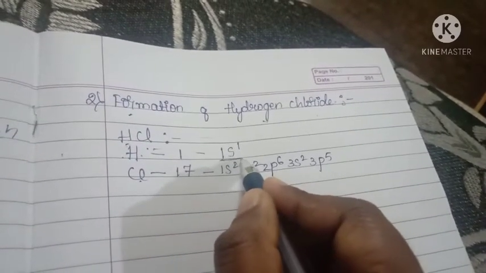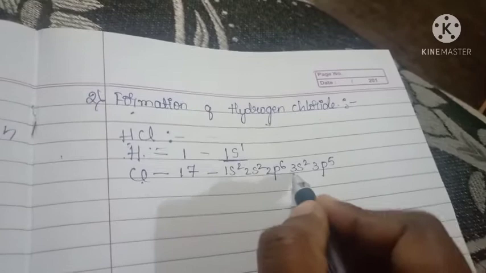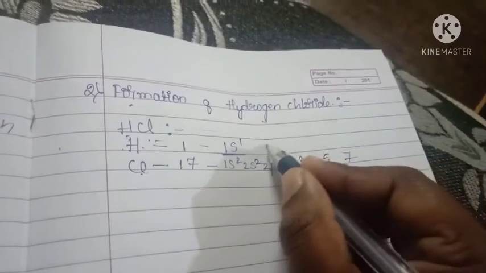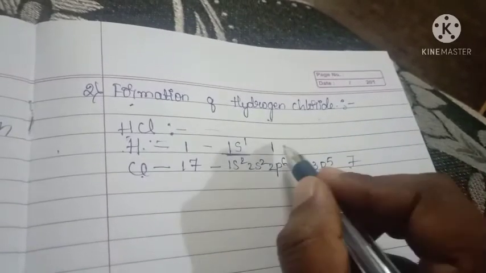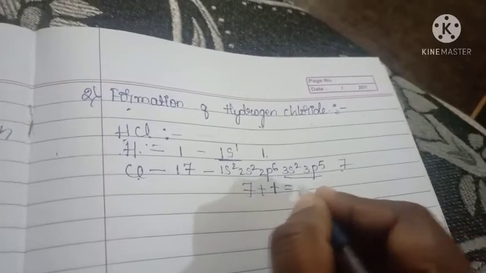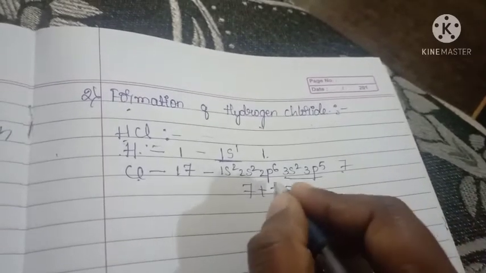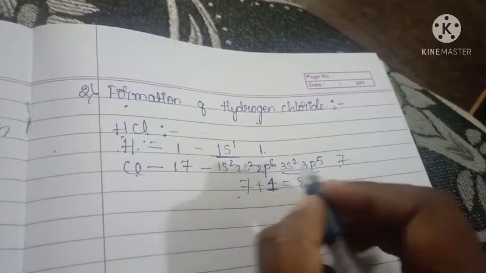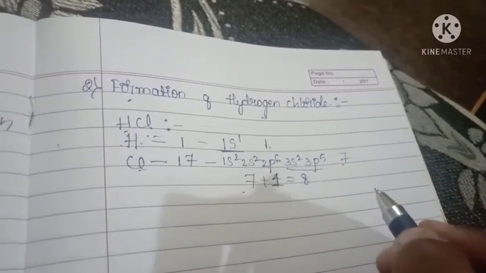In the outermost shell hydrogen has 1 electron, and the outermost shell of chlorine has 7 electrons. Okay, 7 and 1. When combined, 7 plus 1 gives 8. It means hydrogen chloride follows the octet rule.